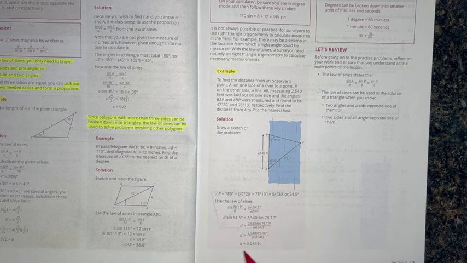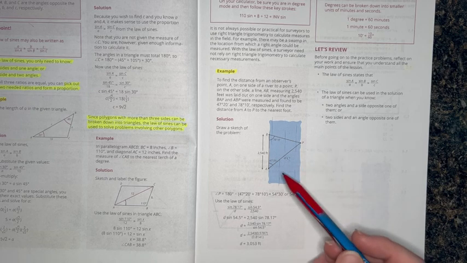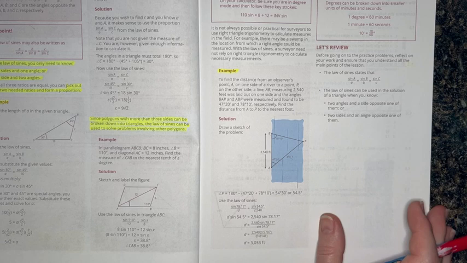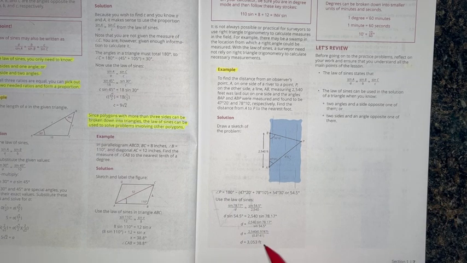And then they solve, and they find out that that distance is 3,053 feet. That is a very, very wide river, right? Over a mile wide river. So that would be impractical to put together a right triangle for that.